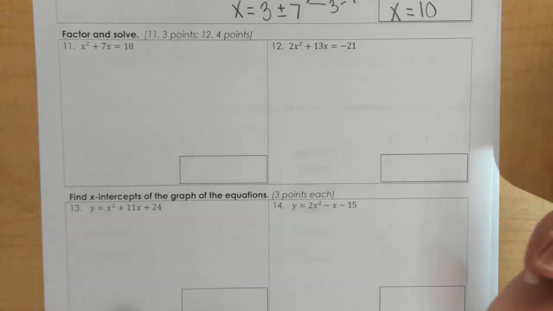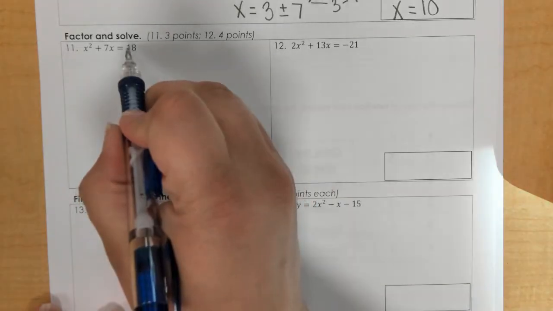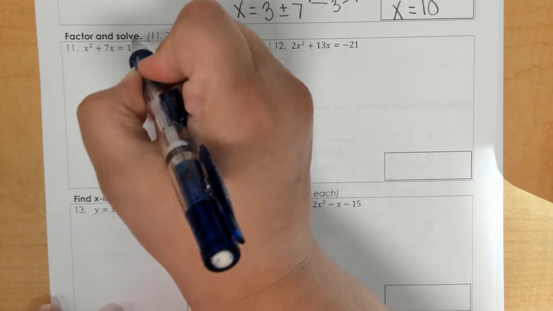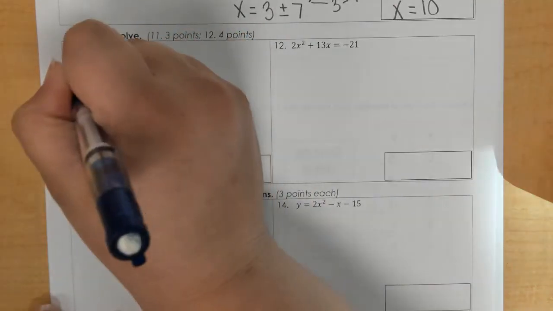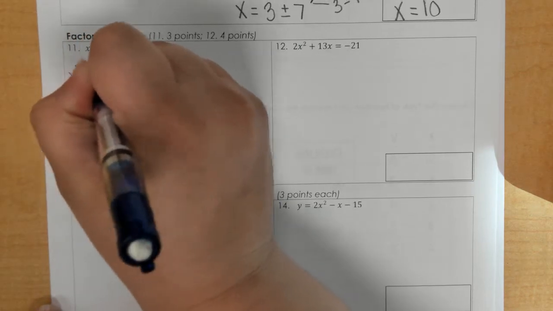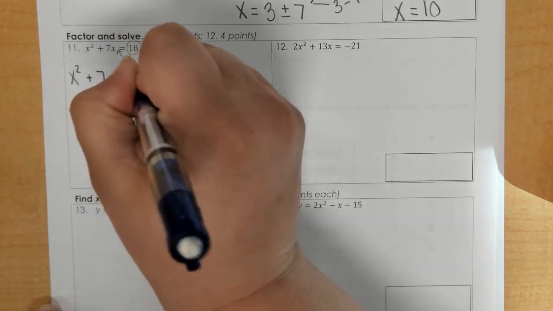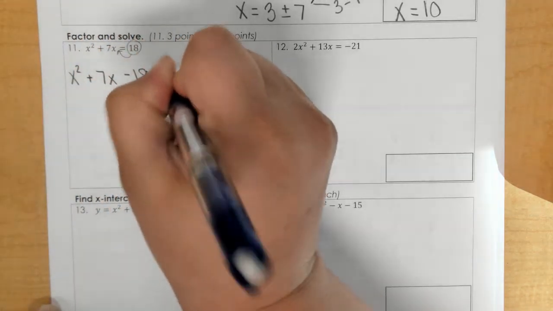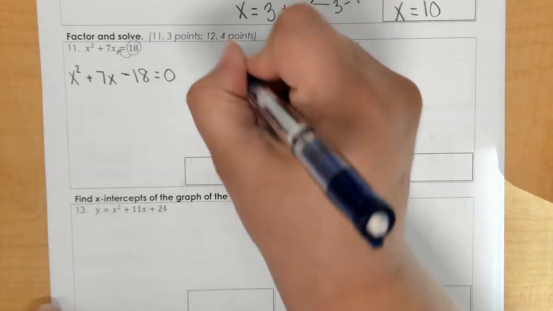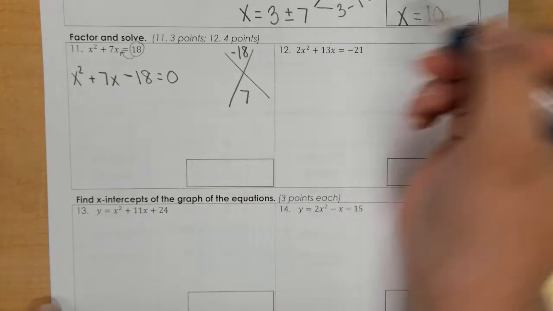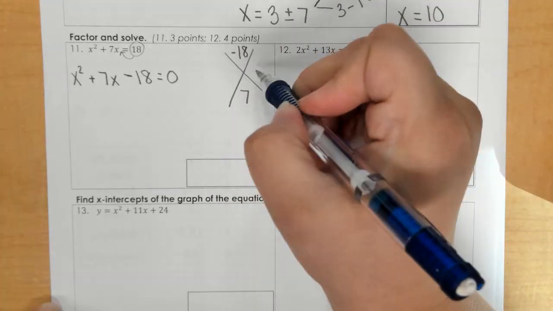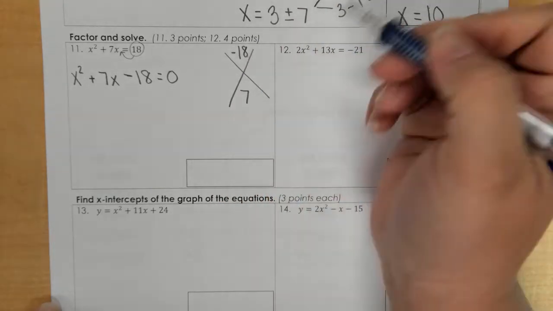In number 11, it says to factor and solve, but I want to have this in standard form. So I have to move this right into there, and it would become negative. So to factor, I'm going to use x factor, and I'm going to put negative 18 and 7. And what times what can make 18 but also make 7?